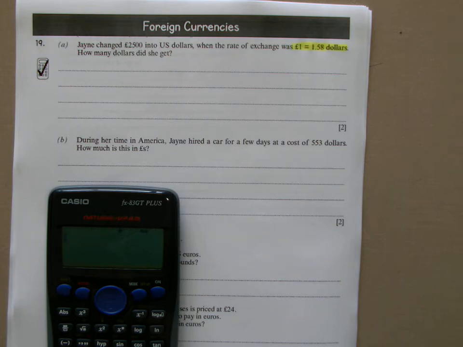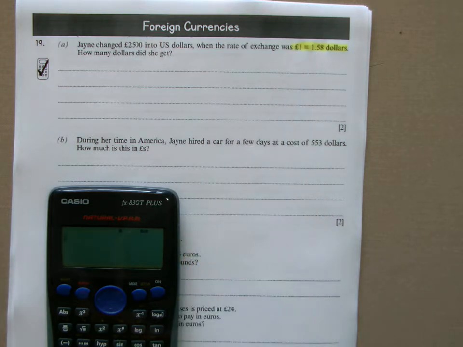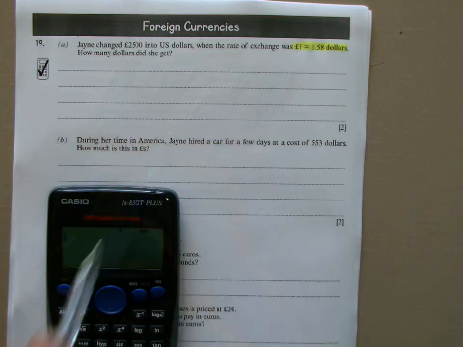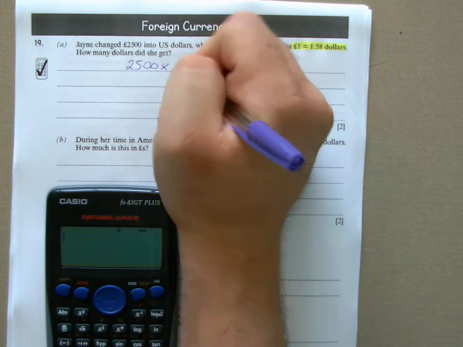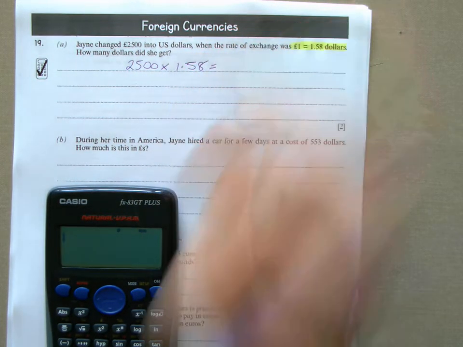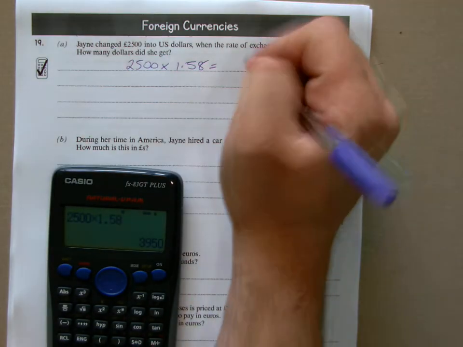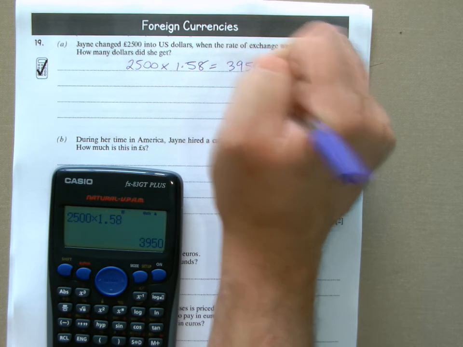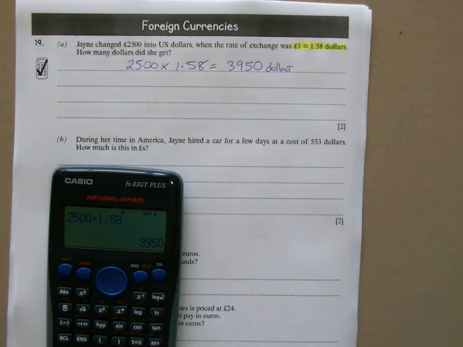Okay. We need to multiply by that exchange rate here, because every pound is worth $1.58. So if we've got £2,500, we need to multiply that by 1.58, because each of those pounds is worth 1.58. So 2,500 multiply by 1.58. So you get your calculator, type that in, and we get the answer to be 3,950, and we can just write dollars. Okay, it's important to write what it is, because we changed that to dollars.